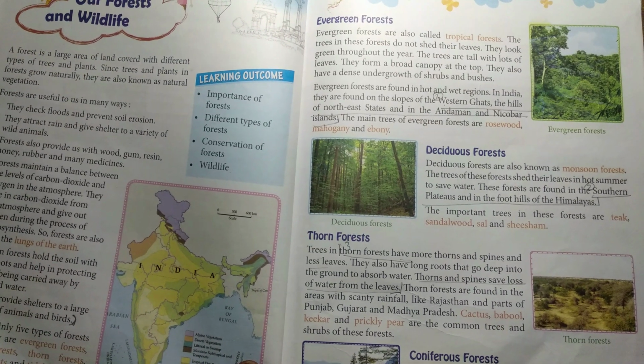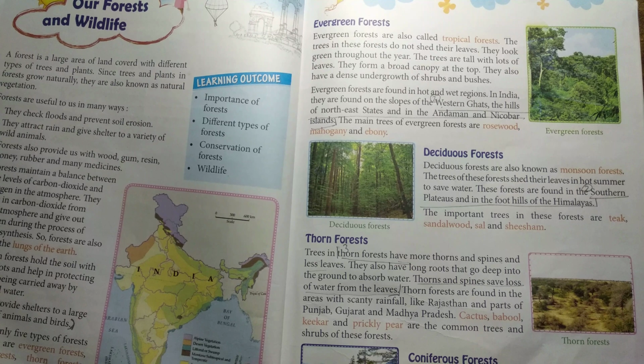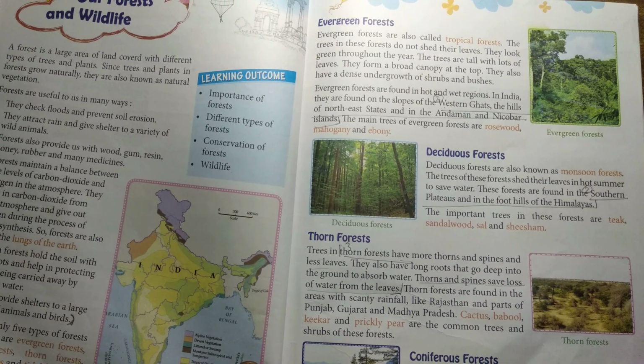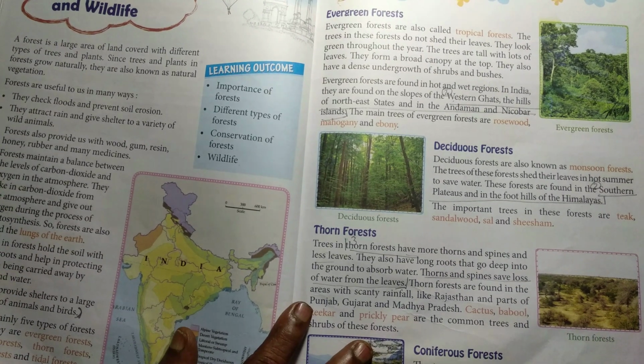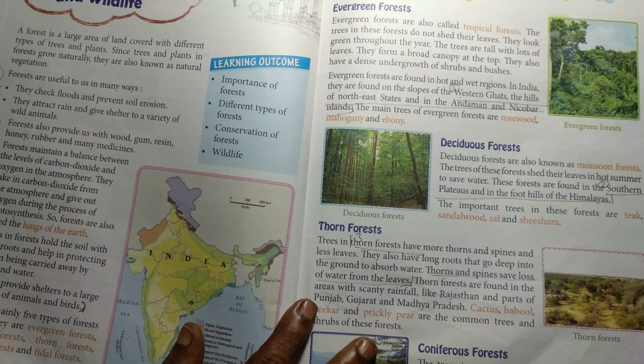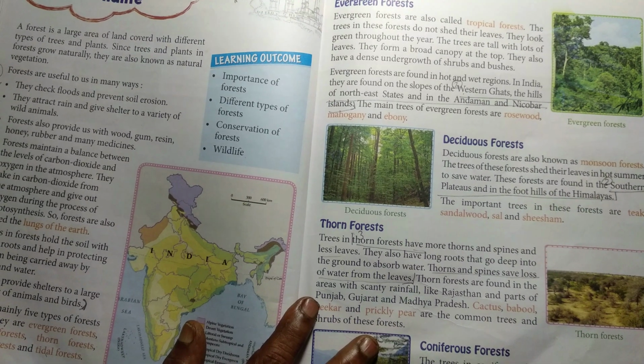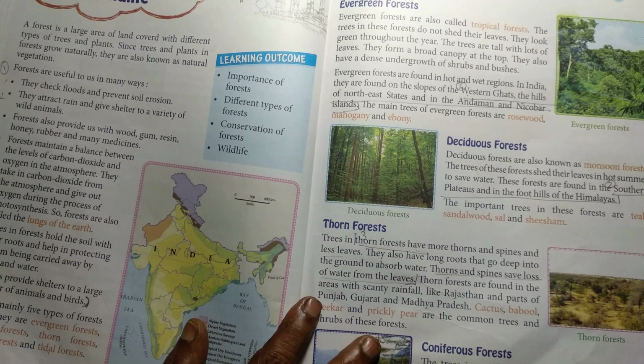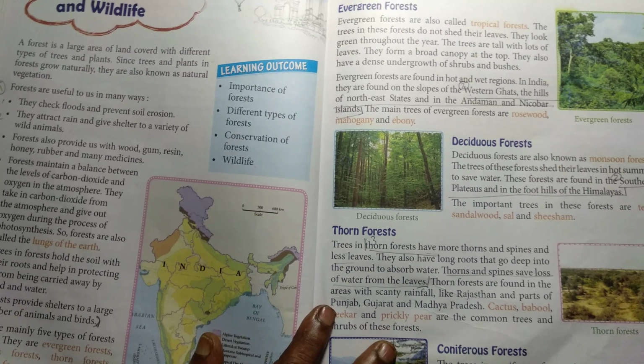The trees in the forest do not shed their leaves. They look green throughout the year. The trees are tall with lots of leaves. They form a broad canopy at the top. They also have a dense undergrowth of shrubs and bushes. Evergreen forests are found in hot and wet regions.